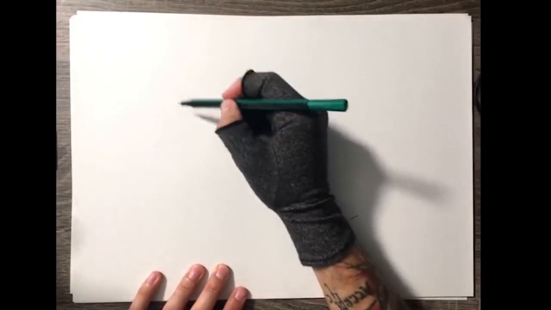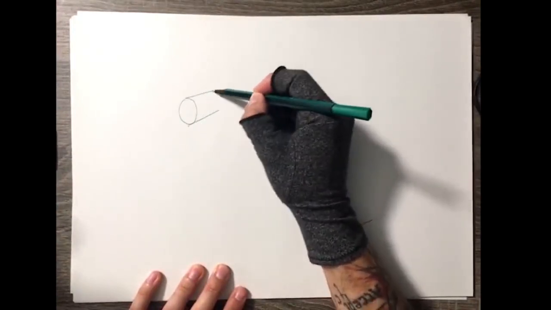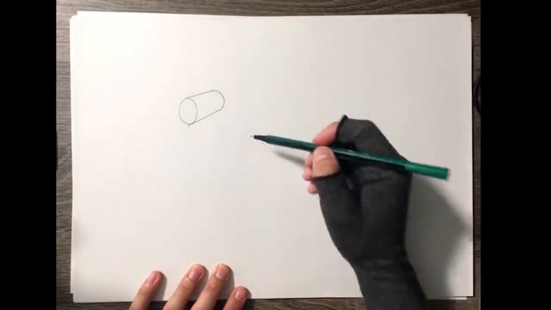Instead of drawing a cylinder like this, I'm not thinking about the entire shape yet.